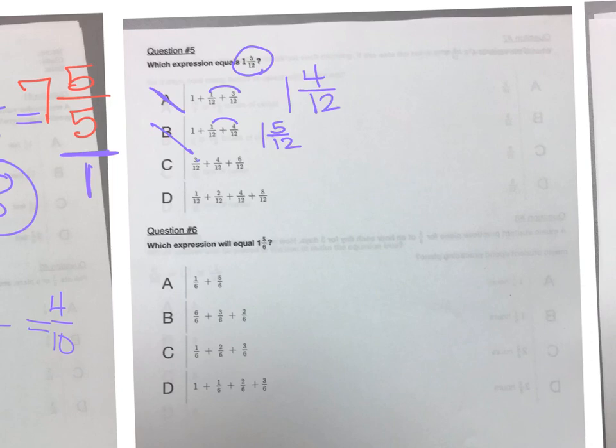Choice C, 3 plus 4 plus 6 gives me 13/12. And I can't leave it as an improper fraction. So over to the side somewhere, I would do my division problem. And I would see that it is 1 1/12, which again doesn't match the number at the top, so it can't be it.